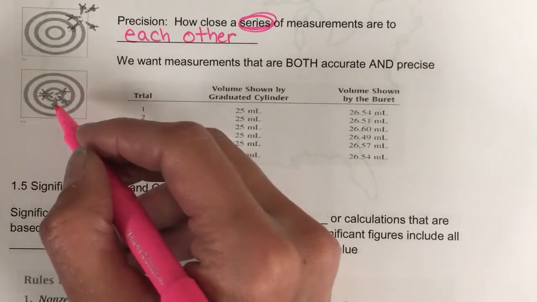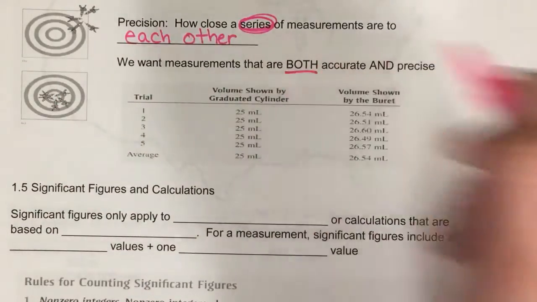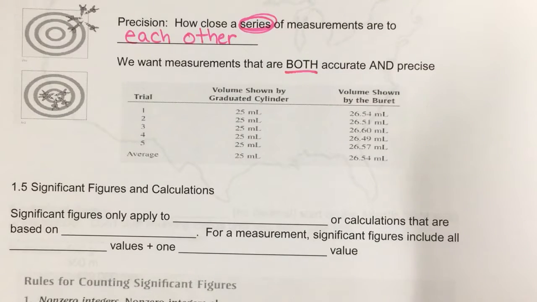Now, I need my measurements to be both accurate and precise, because if I take 5 measurements and one is accurate, but the rest are all over the place, it's not going to help. I need all of my measurements to be the same each time, and I want all of those measurements to be close to the accurate or close to the true value. Okay?